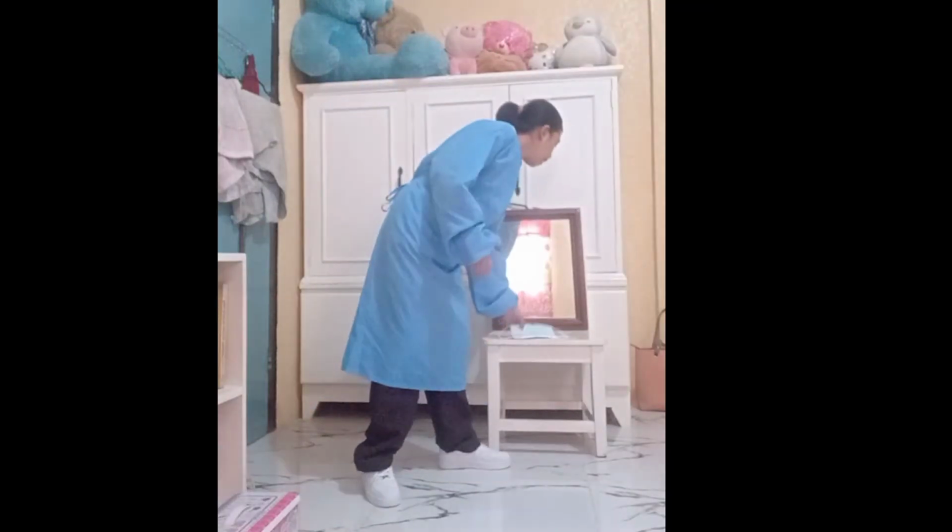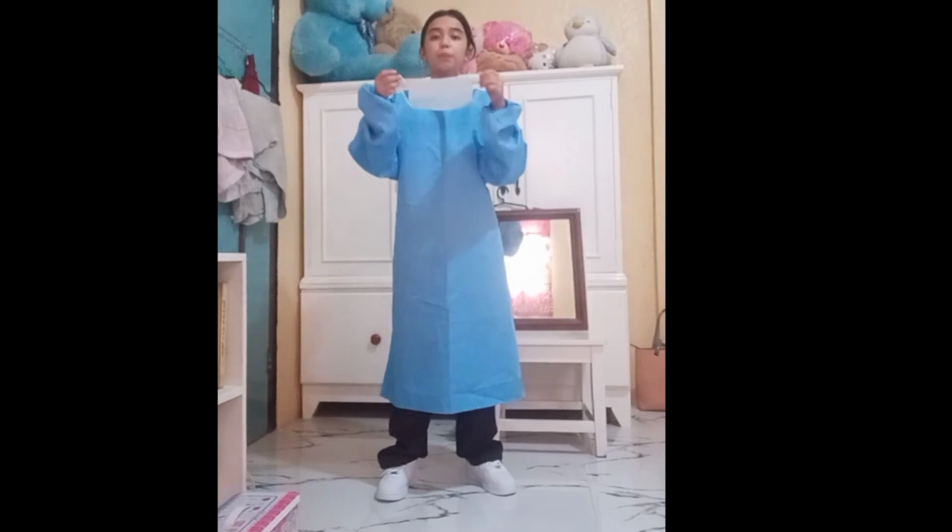So next, I am going to apply my face mask. I will locate the top edge. Basically, this is the top edge, and masks usually have a narrow metal strip. Now I am going to hold my mask at the two strips or loops, and then place the edge of my mask over the bridge of my nose and place the ties of my mask over my ears.